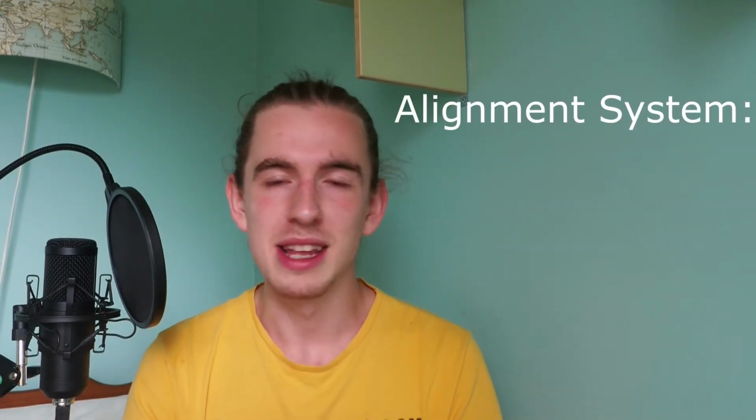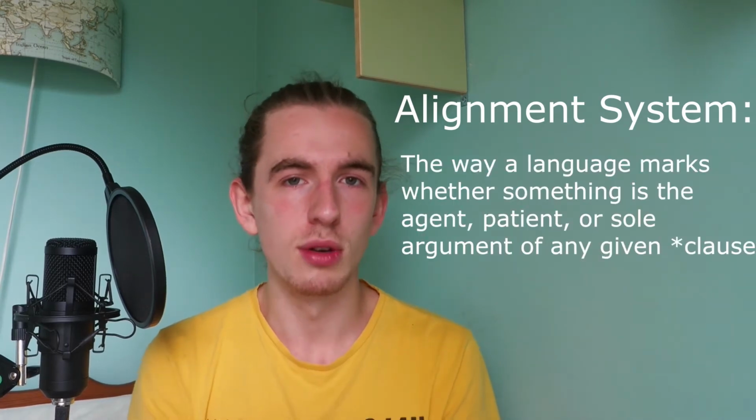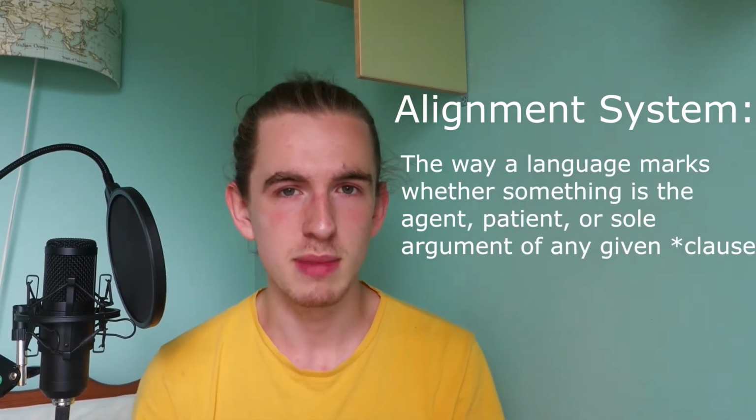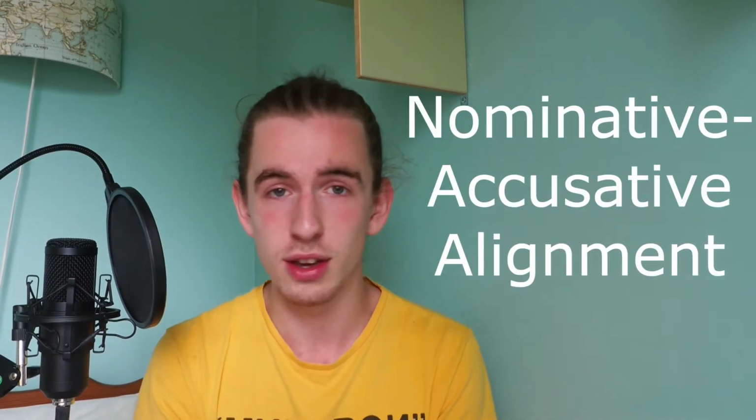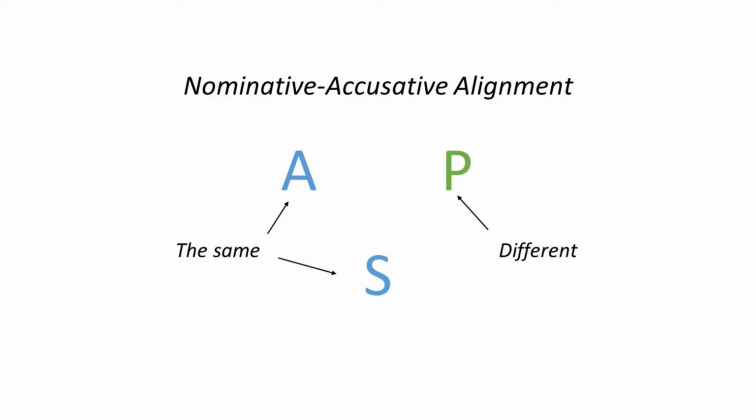A language's alignment system is the way it marks what role something has, whether it's the sole argument, agent, or patient of any given verb. Most languages follow something called nominative accusative alignment. The sole argument is marked the same as an agent.